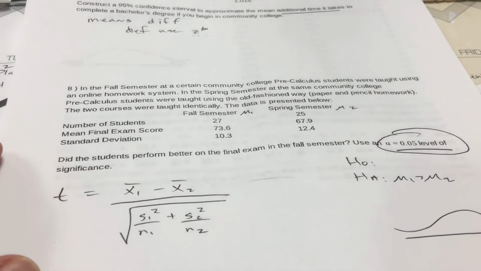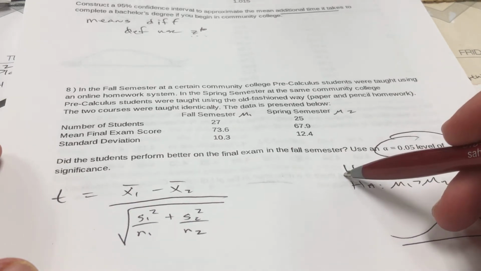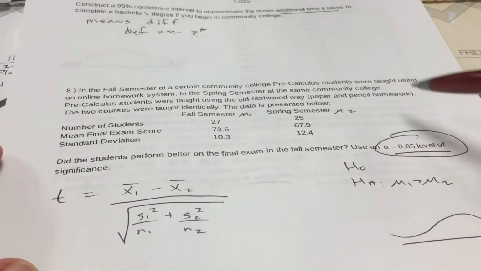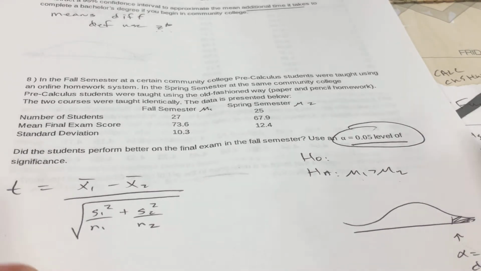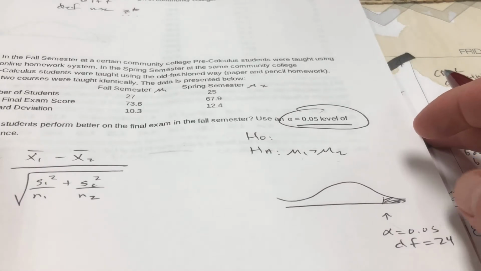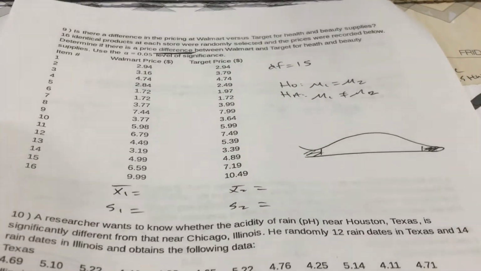There is. Did they do better in the fall? So I call that M1. Is M1 greater than M2? All right, the mean of 1 greater than mean 2. Alpha 0.05, single tail, degrees of freedom 24. There you go. Be careful on that. What are you doing with the null? Rejected, fail to reject it.